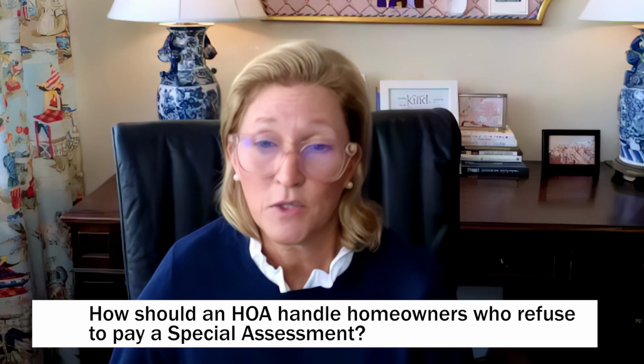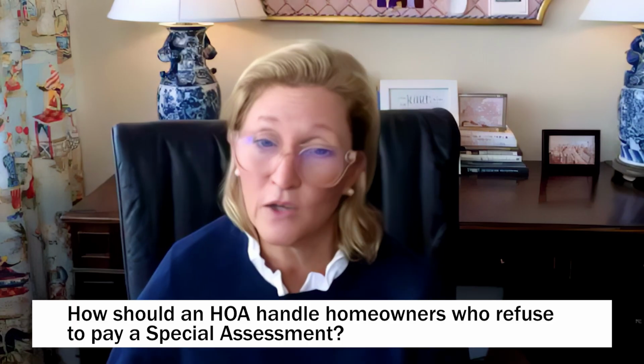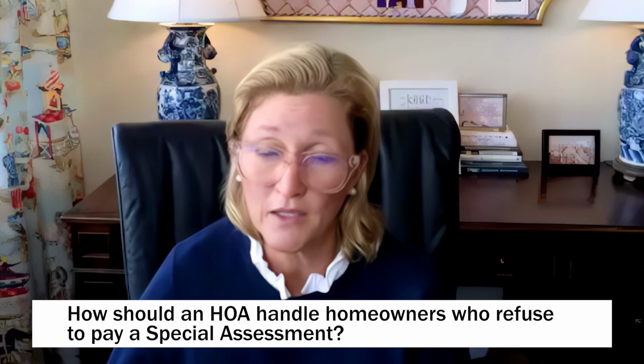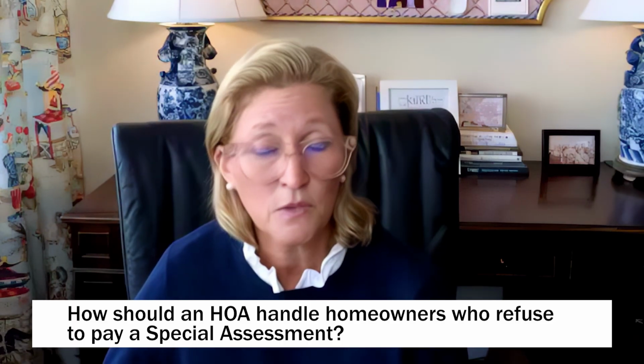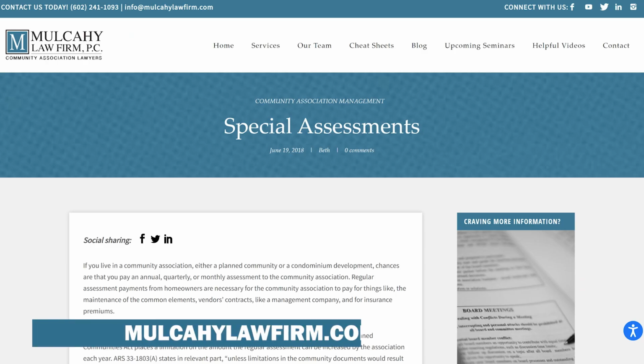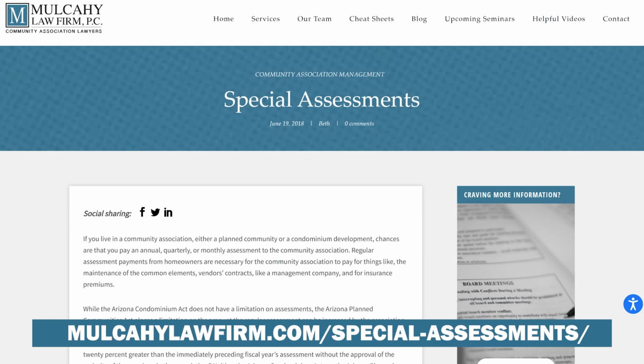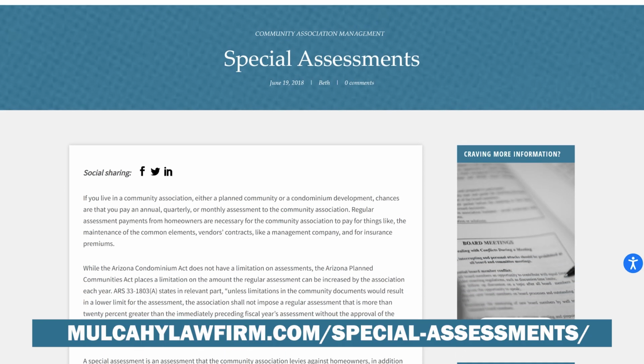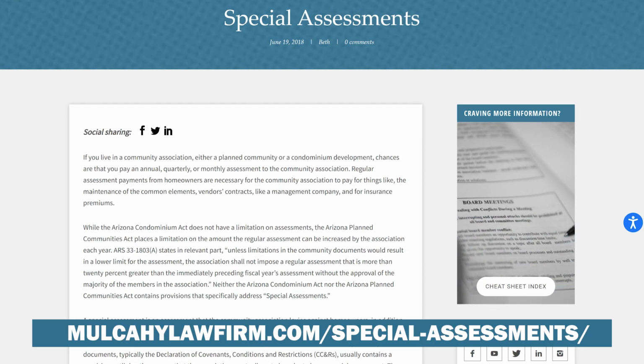We are looking at having a special assessment. How would we handle any homeowners that may refuse to pay the special assessment? This is a really good question. So we have a special blog on special assessments, which we're going to be sharing with you. A couple thoughts. Number one, when you're preparing the budget for the special assessment, whatever you need it for, you may want to factor in a delinquency percentage that is similar to your regular assessment delinquency percentage.